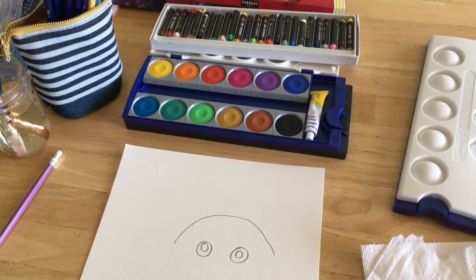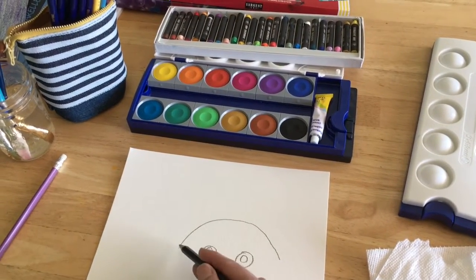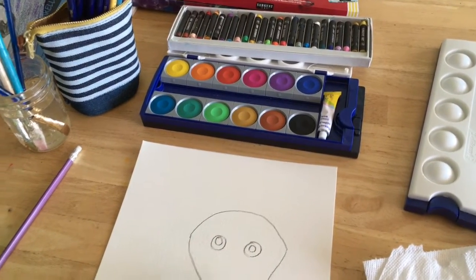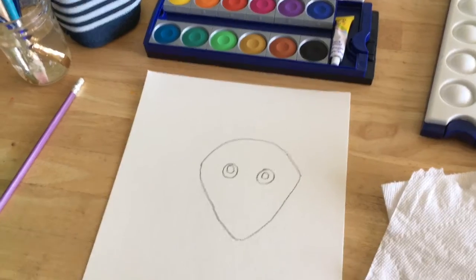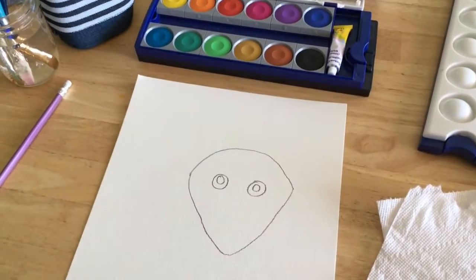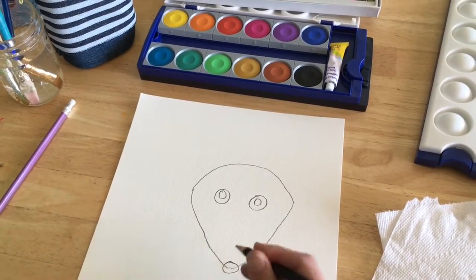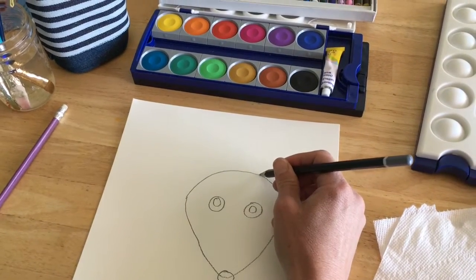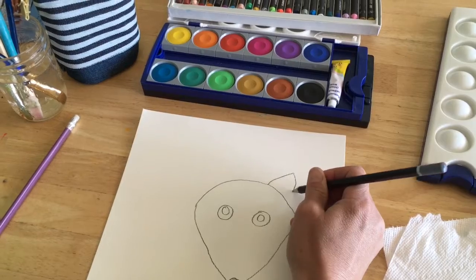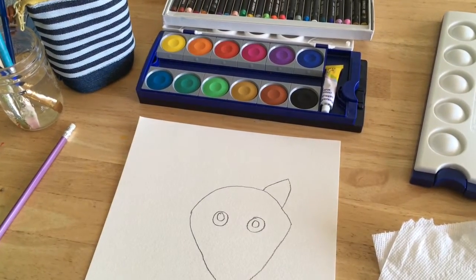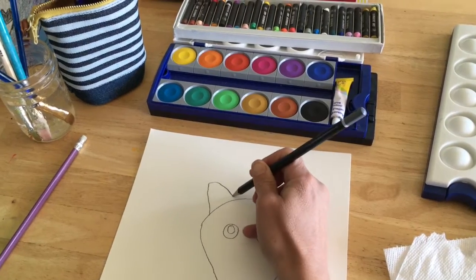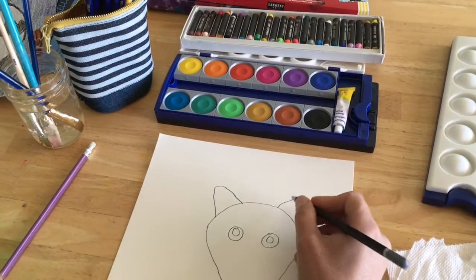Okay, now we're going to pull those lines down, maybe in a U shape, but a little more pointy at the end. And then we're going to draw the little nose on the end there. Perfect. Okay, now we're going to go back and do the ears. They're just like an upside down V, another upside down V, and then a little upside down U.